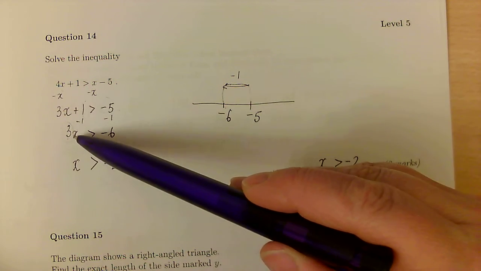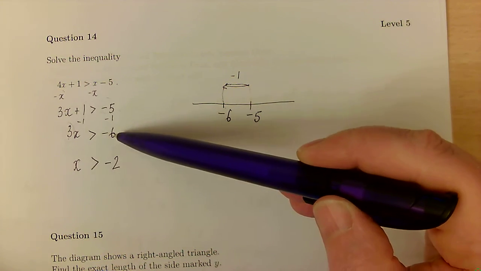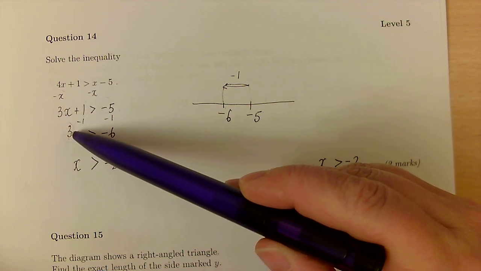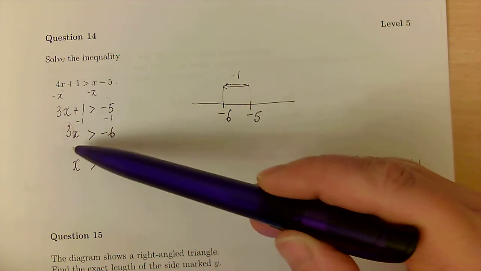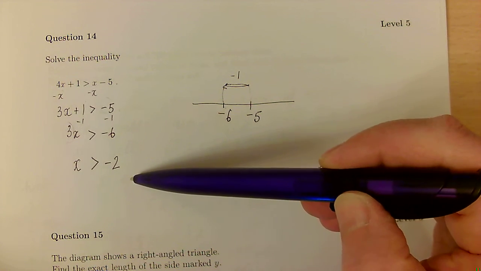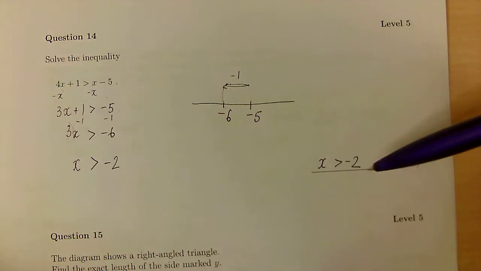Now you know 3x is more than minus 6. So what is 1x? Obviously you divide by 3 and you're getting that x is more than minus 2. So that is the answer.